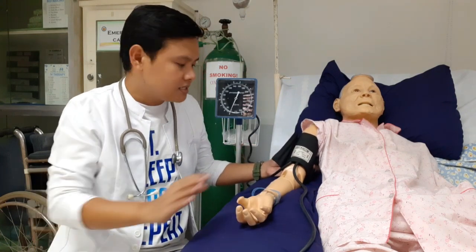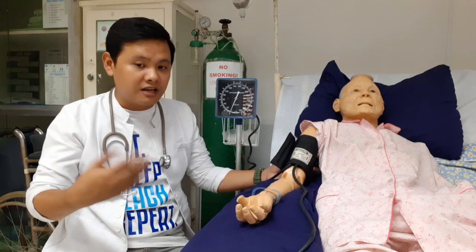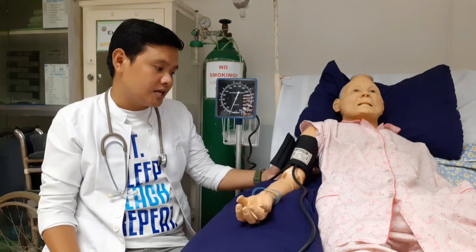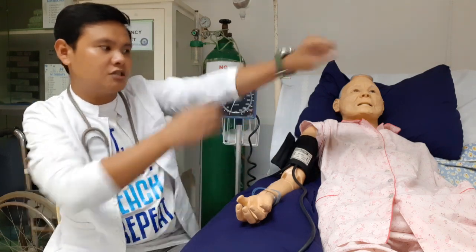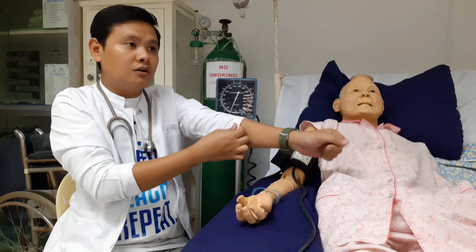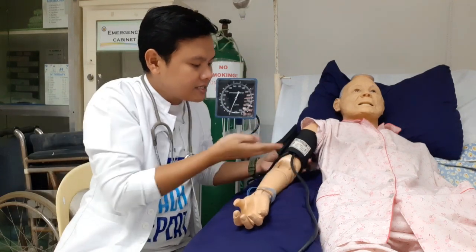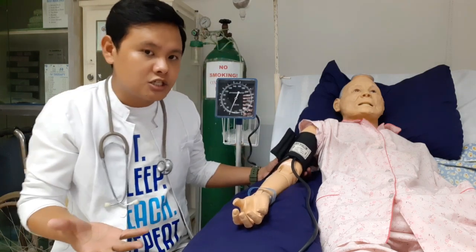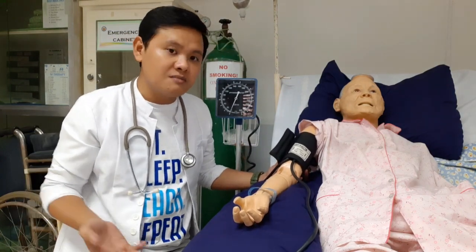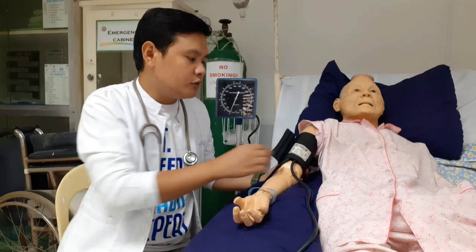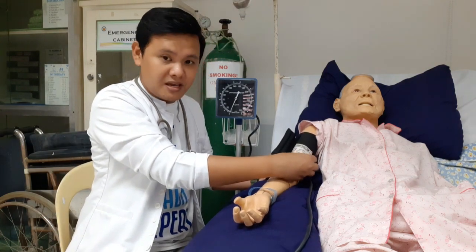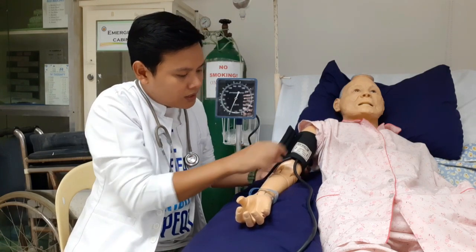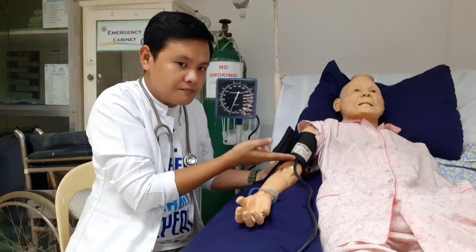Okay, what else? Sa mga adult, you have to place the lower border of the cuff approximately 2 to 5 cm or 1 inch above the antecubital fossa or antecubital space. Ano ba yung antecubital fossa or space na yan? Yan yung pagitan ng arm mo tsaka forearm, yun yung creases dito. So, at least 1 inch or 2.5 cm above the space, doon mo ilalagay yung lower part ng BP cuff. As you can see here, ito yung antecubital fossa or the space. So, at least 1 inch ang pagitan ng lower border ng BP cuff.